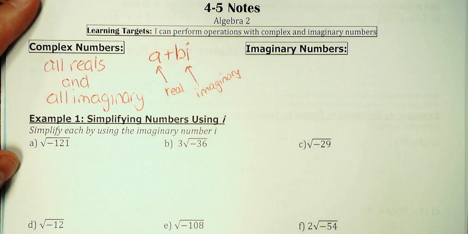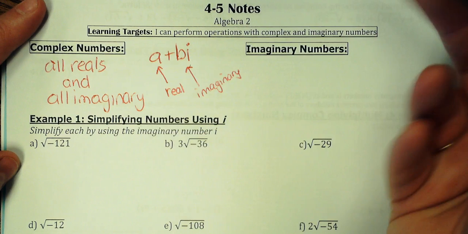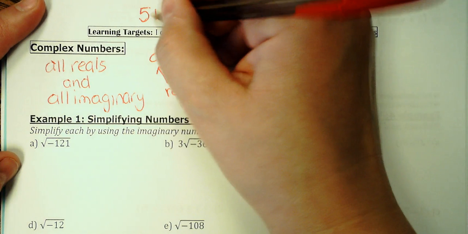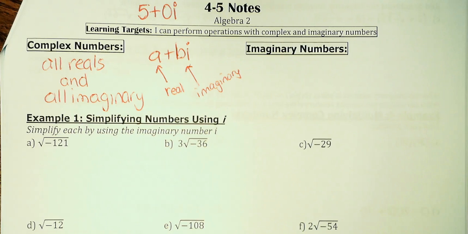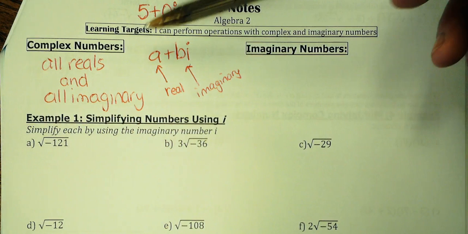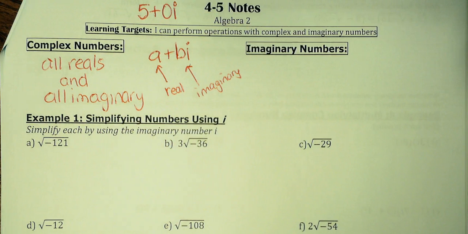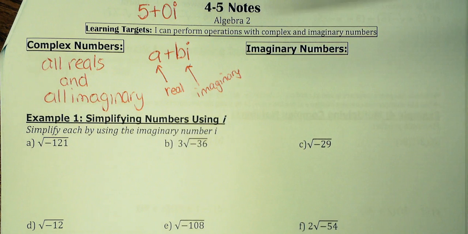So even just a plain number, if you want to talk about a real number, let's say I had the number 5, I could write 5 plus 0i. We would never write a number like that because we're just doing that for this example, but any real number can be written in this format. It's just I would put plus 0i. So the imaginary part is what we're going to get into that you guys might not be familiar with.